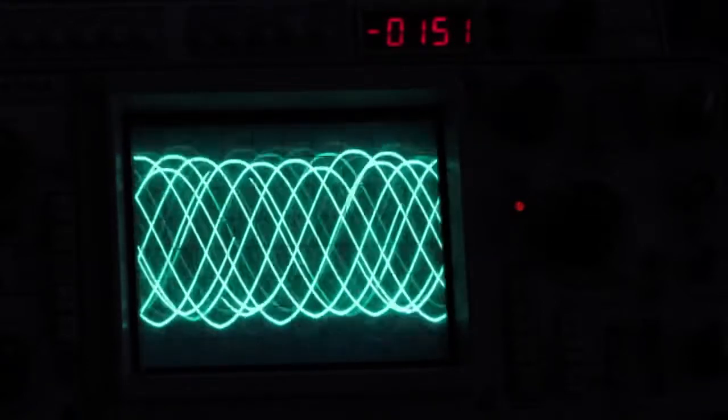Without trigger, this is what the waveform looks like. The reason for that is because the horizontal channel is simply sweeping with a mind of its own. It doesn't care what's coming in on the input. And the input, if you've got a periodic signal like the sine wave here, its frequency will be repeating at a different rate.